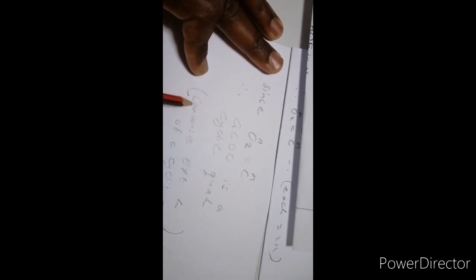That thing is not yet a cyclic quadrilateral. But by looking at something, because of this reason, we conclude it is a cyclic quad. That's why we say converse. Don't just say exterior angle of cyclic quad. Otherwise, you are already saying it is a cyclic quad. Please be careful. That's how we prove that a quadrilateral is cyclic. Thank you.